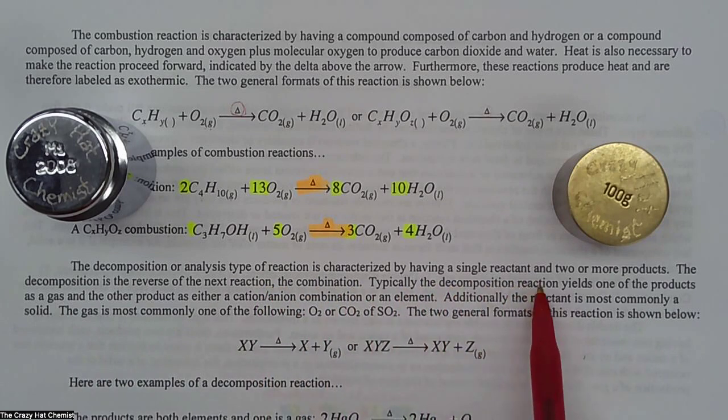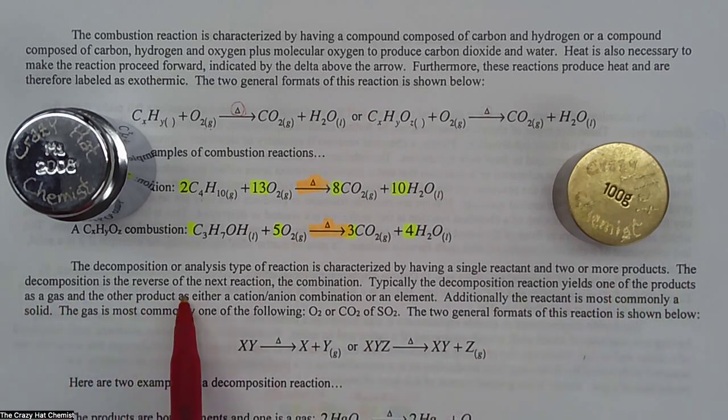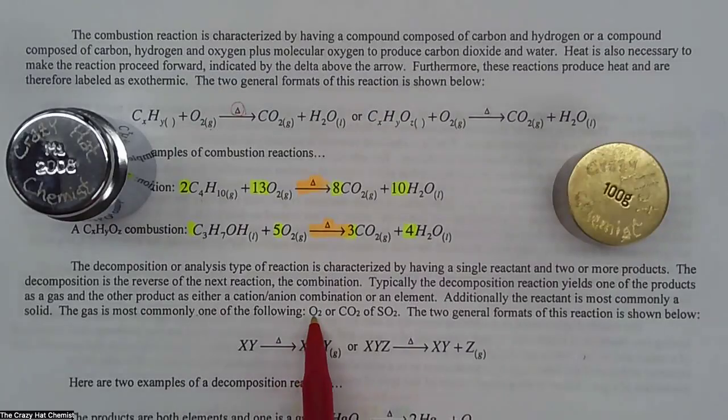Typically, the decomposition reaction yields one of the products as a gas, and the other product is either a cation-anion combination or an element. Additionally, the reactant is most commonly a solid. The gas is most commonly one of the following: O2, CO2, or SO2. The two general formats of this reaction are shown below.